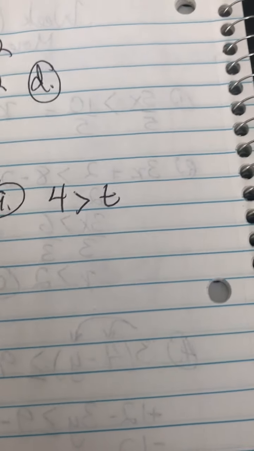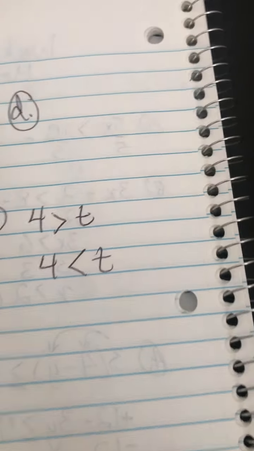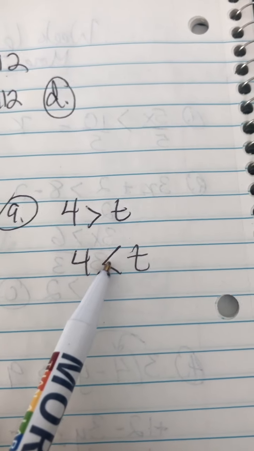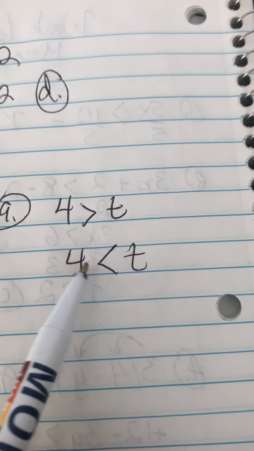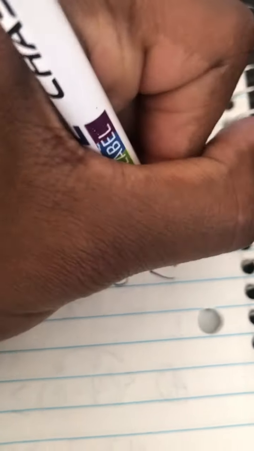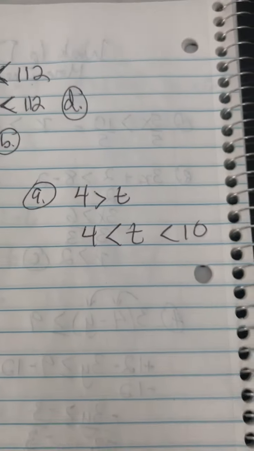So we can't write it that way. We have to say that if his wait was T, it had to be less than 4 minutes. So let's see. The waiting time at the doctor is greater than 4 minutes. So T is greater than 4 minutes, because 4 minutes means it's smaller. So it's greater than 4 minutes, and then it's less than 10 minutes.